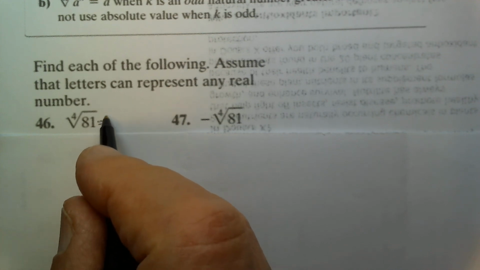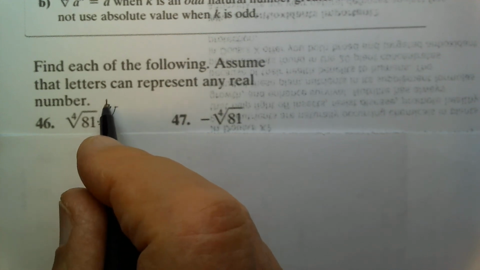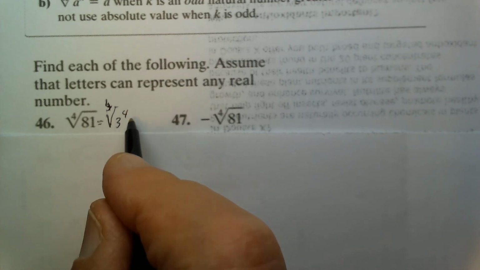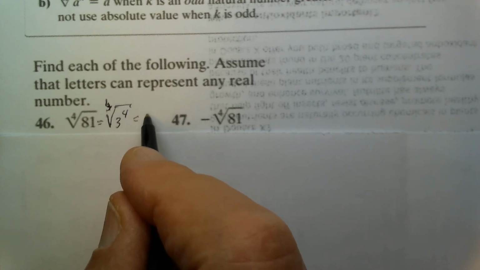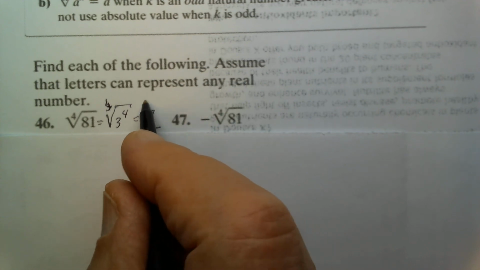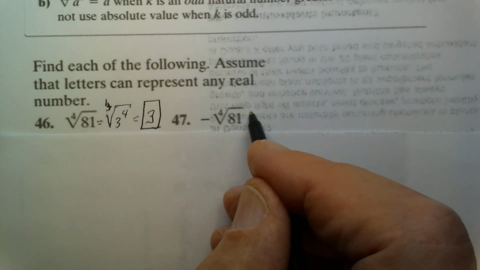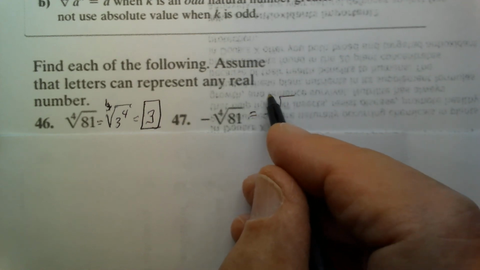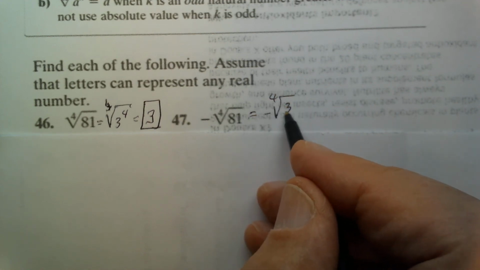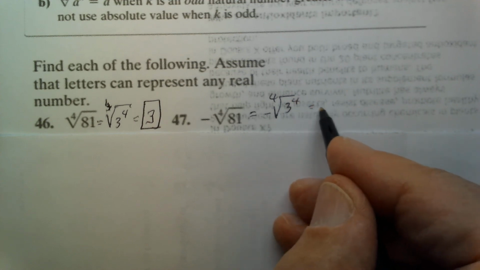So here's some exercises. Find each of the following. Assume that letters can represent any real number. That means positive or negative. So the fourth root of 81, that would be the same as the fourth root of 3 to the fourth power. So that's equal to 3. And minus the fourth root of 81 is equal to minus the fourth root of 3 to the fourth. So it will be equal to minus 3.